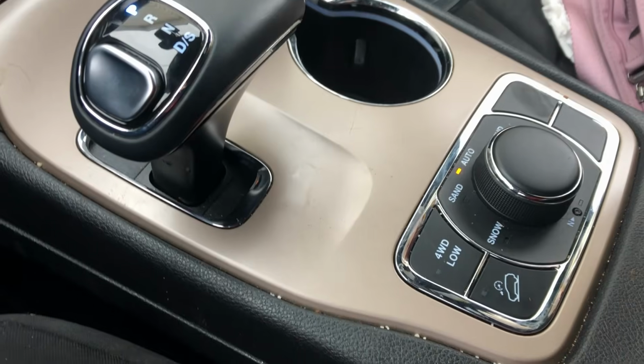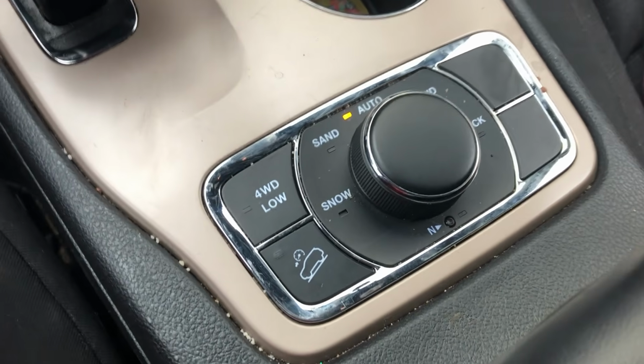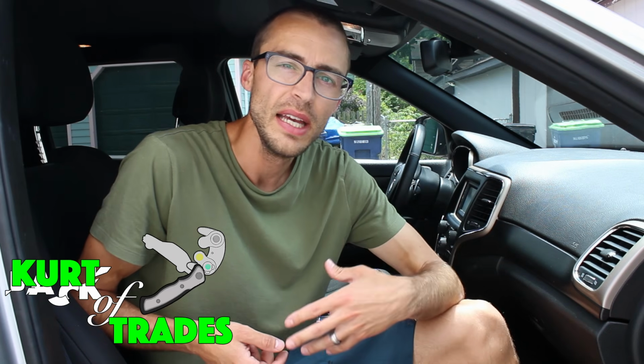Curtis Trades here, and I'm going to go over the different drive modes on your Selec-Trac dial for your Jeep Grand Cherokee. This is also really common on a lot of the other Jeep brands, like the Compass and the Wrangler. Many of these vehicles share these same mode types. I'm going to explain what each mode is, when you should maybe use them, what the differences are, and how to get into those modes.